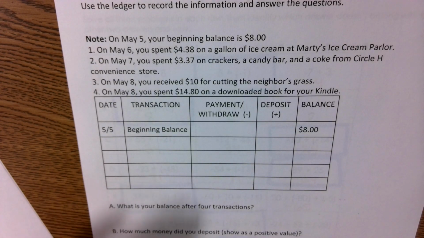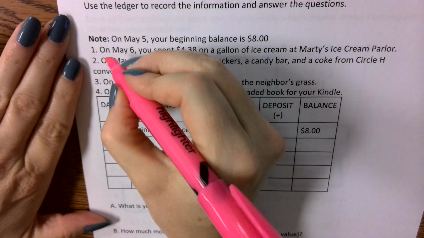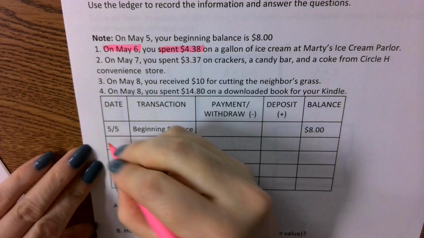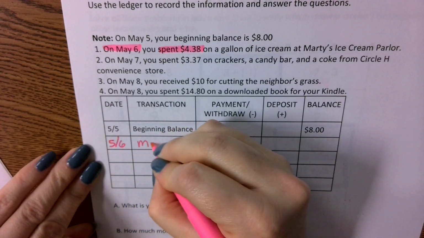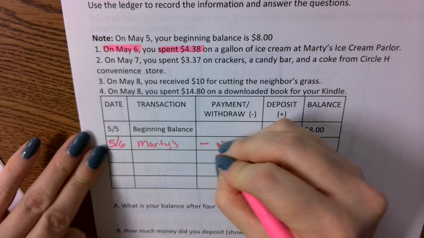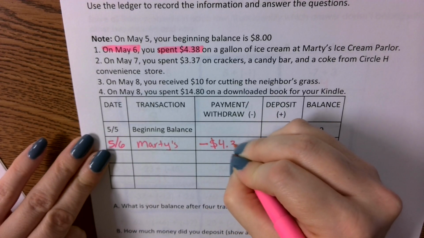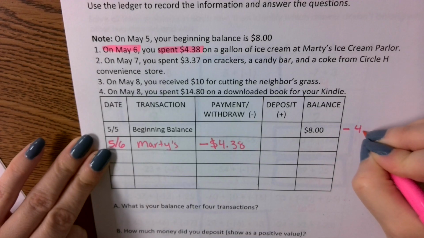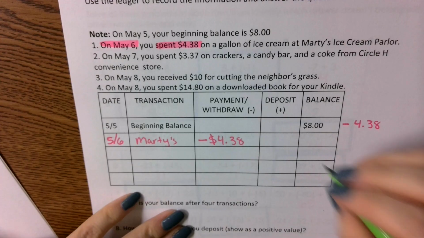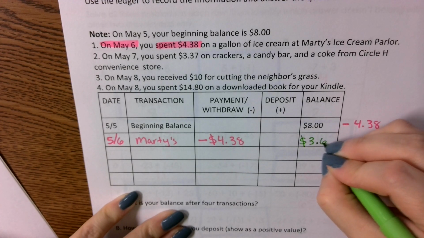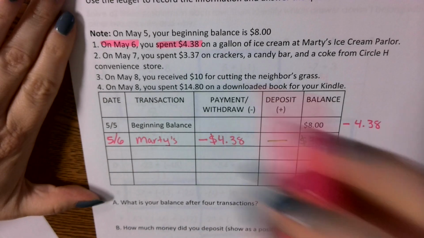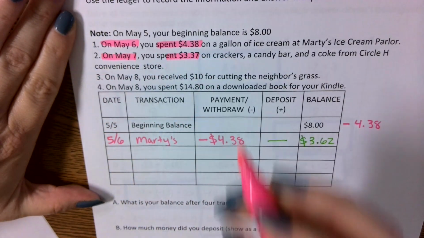On May 5th, we had a starting balance of $8. May 6th, we're going to be spending $4.38. So I would put down that on 5/6, I went to Marty's for some ice cream. And it was a spending amount, so we spent negative $4.38. That means we're going to take $4.38 away from $8, but we'll still have some money in the bank. We'll still have $3.62 in the bank.